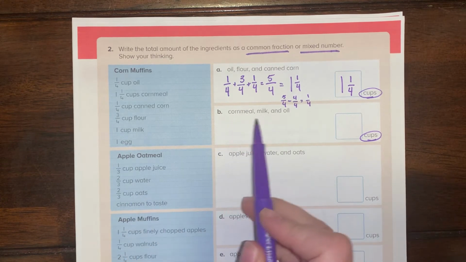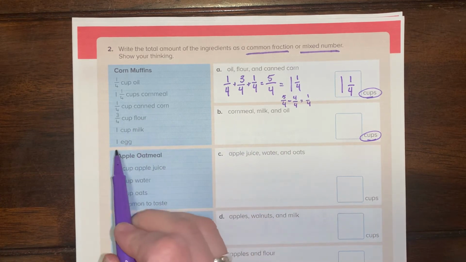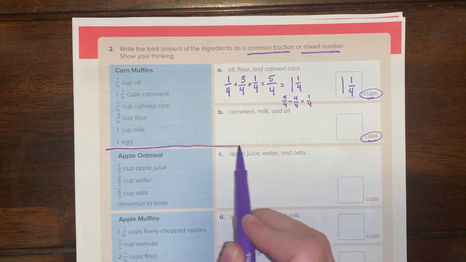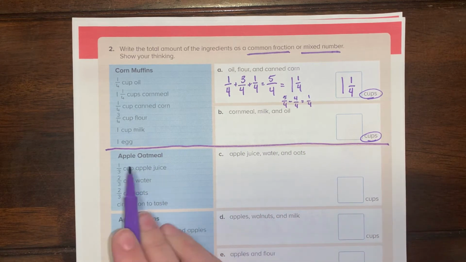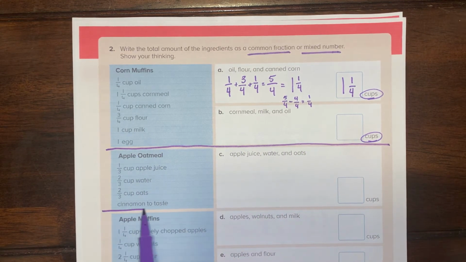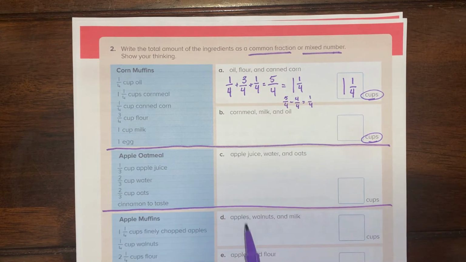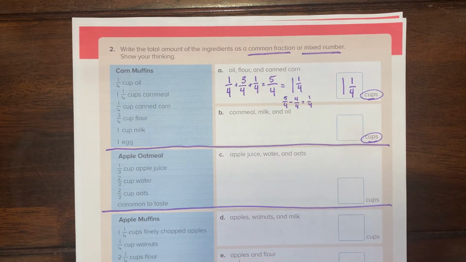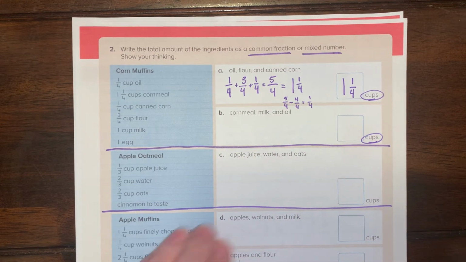So for cornmeal, milk, and oil, you're going to be using this one. Okay, you're going to be using the corn muffin recipe. For apple oatmeal, this part is that one. And then look, these two, you're going to pull the ingredients from this recipe here. Don't get these mixed up, because both of these have apple in them, and they all three have flour. So remember that you're going to be choosing these and those from that.